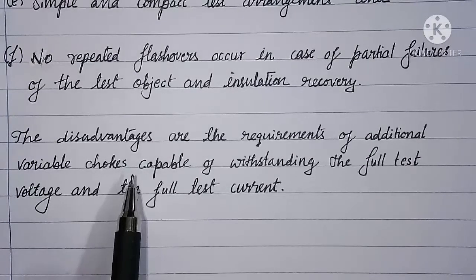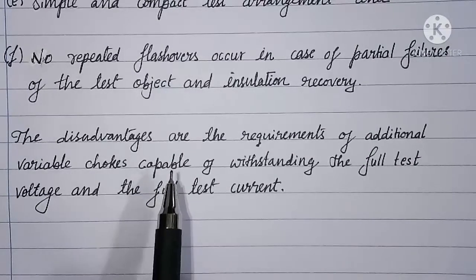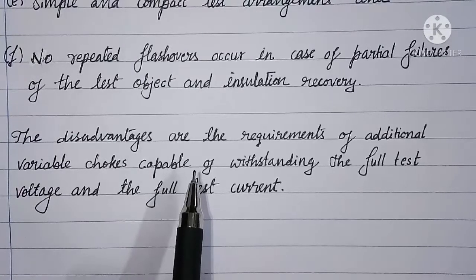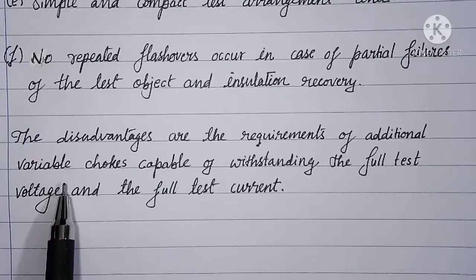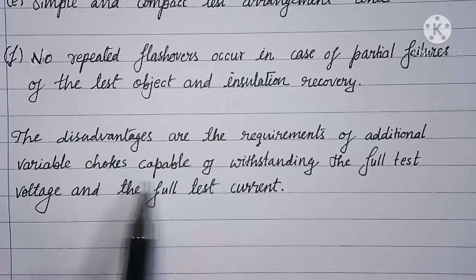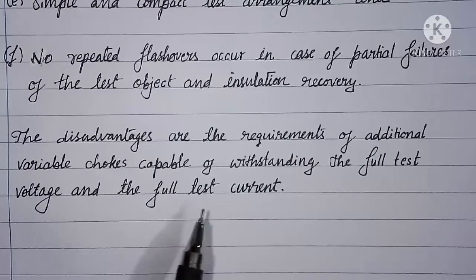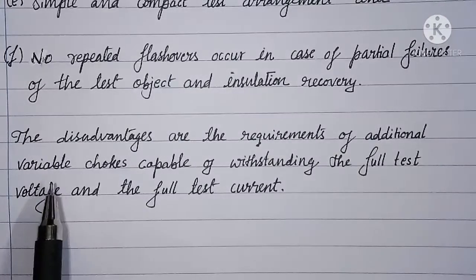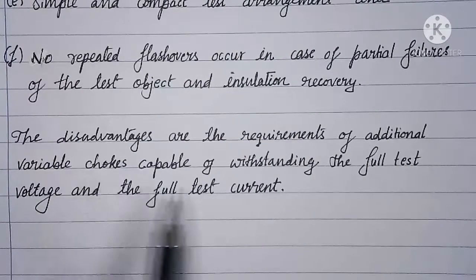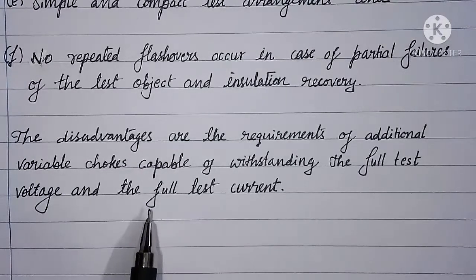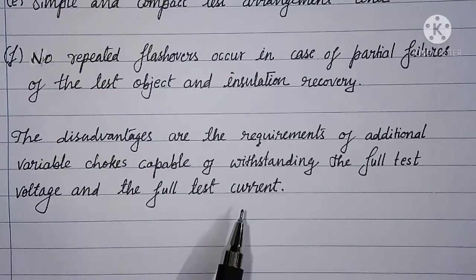In addition to these advantages, there are two disadvantages of this method. They are the additional variable chokes capable of withstanding the full test voltage and the full test current are required. So if the additional chokes are required which can withstand the full test voltage and the full test current, the cost of the equipment will increase.